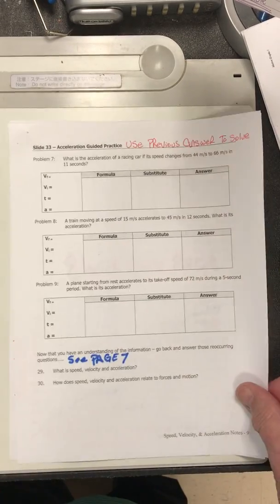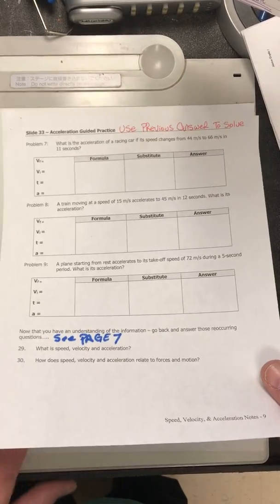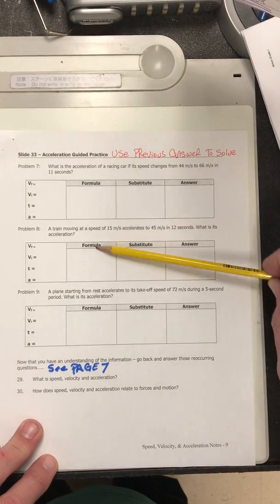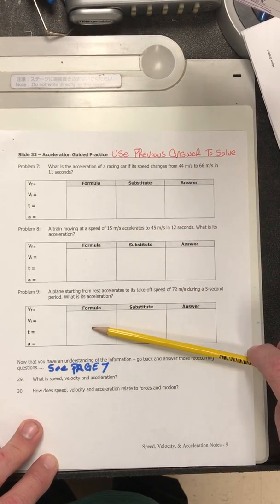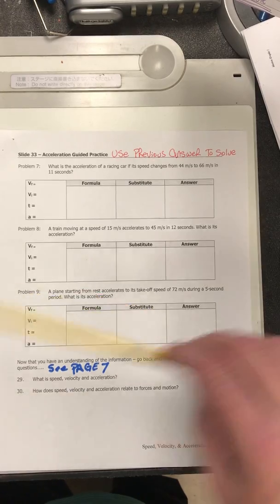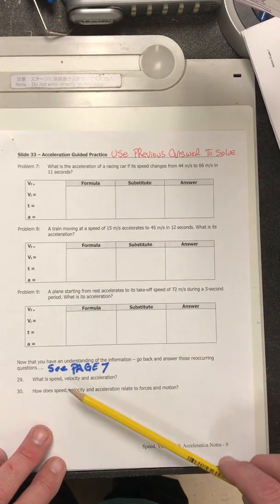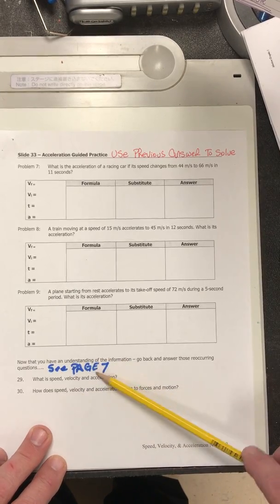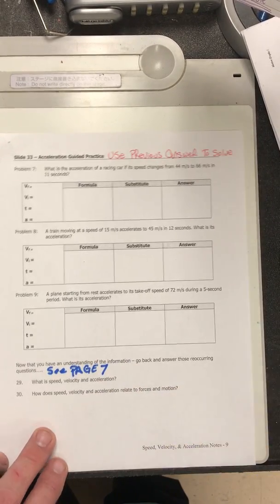And go ahead and finish out these three problems using that same way. And then here is speed, velocity, acceleration. Go back and see page 7, fill these out, and you're done.